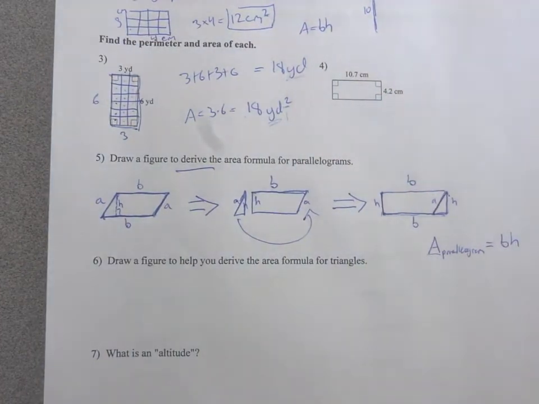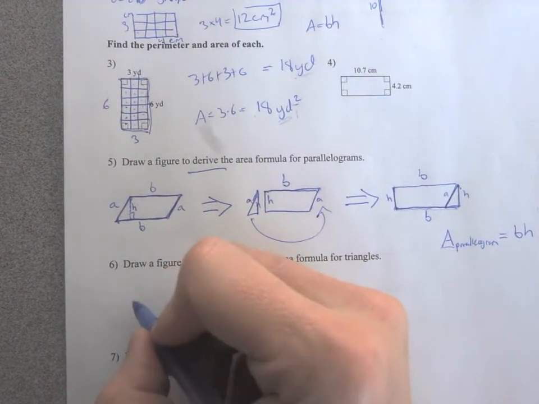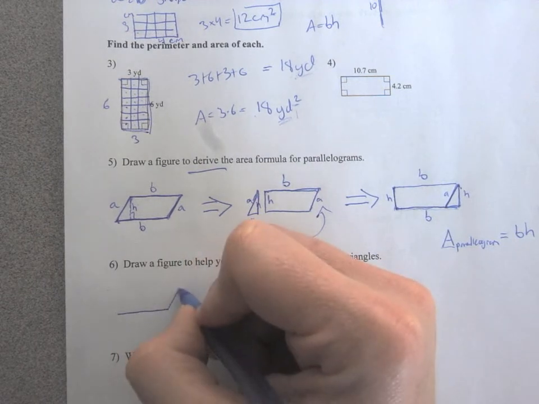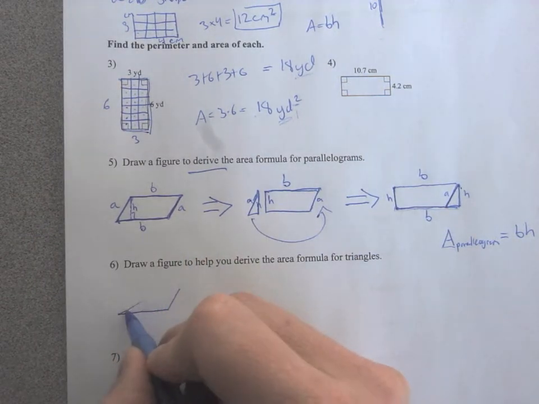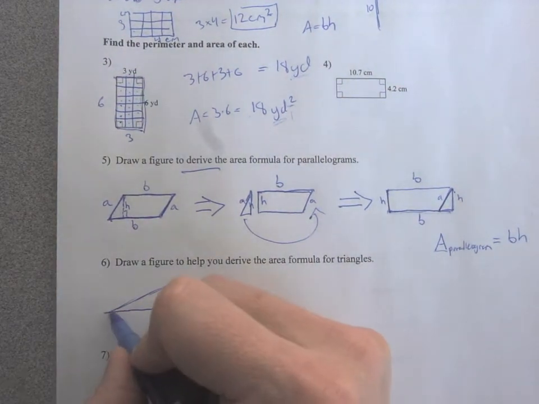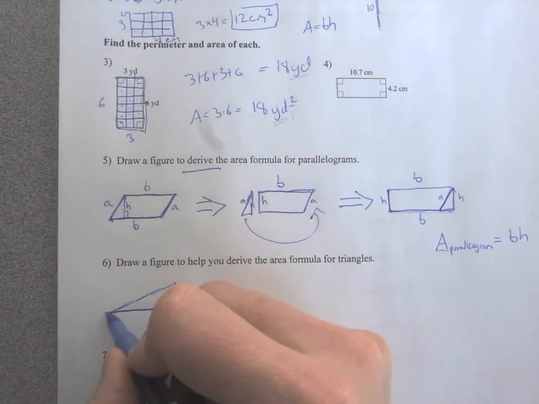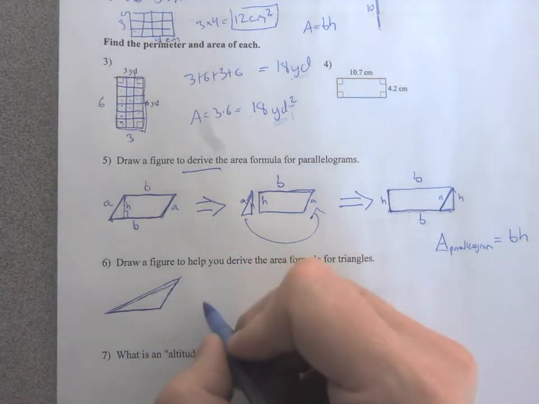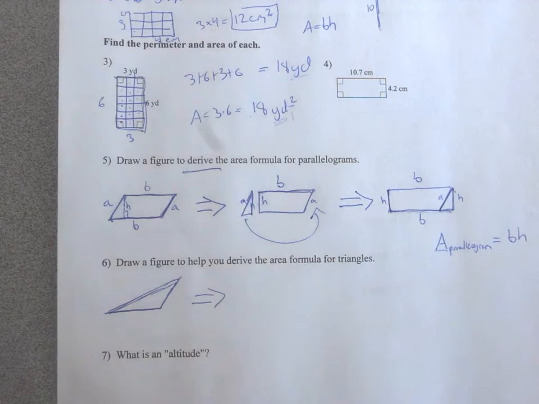Let's go back and take a look at triangles for a sec. So draw a figure to help you derive the area formula for triangles. We're going to start with a triangle here. We don't have to draw the triangle like this, but I'm going to draw what's called a scalene triangle, looks something like this. So let's say we want to find the area of this guy. Well, to figure out what that area would be, we're going to do kind of an experiment, and we're going to double this.